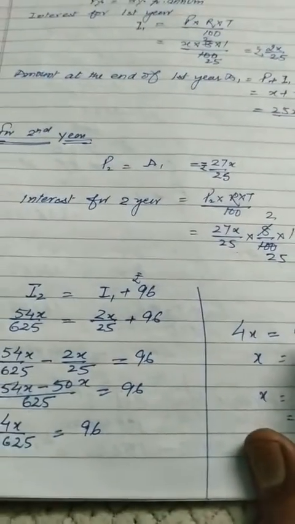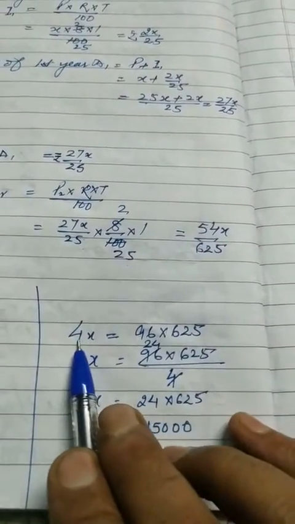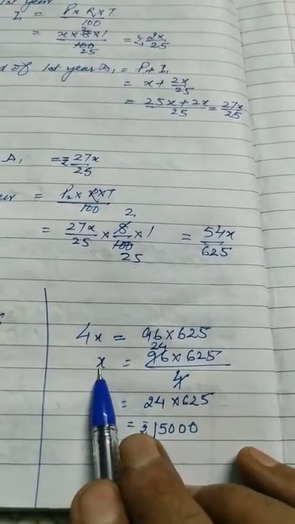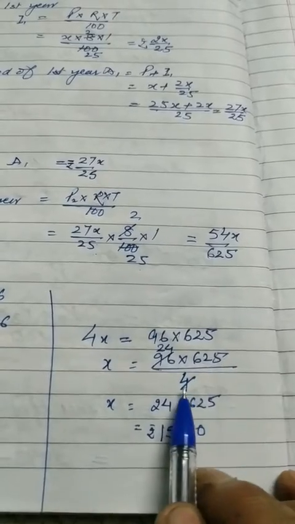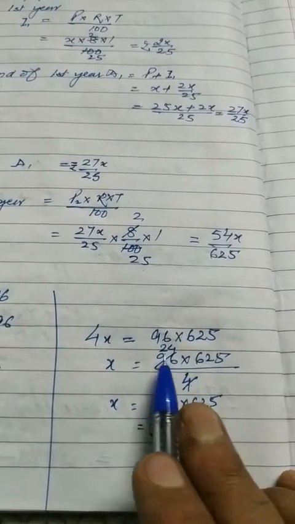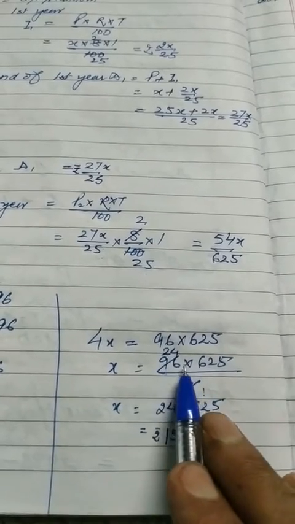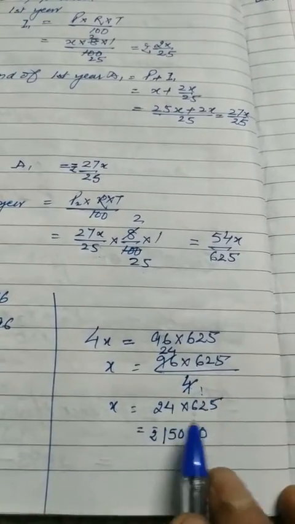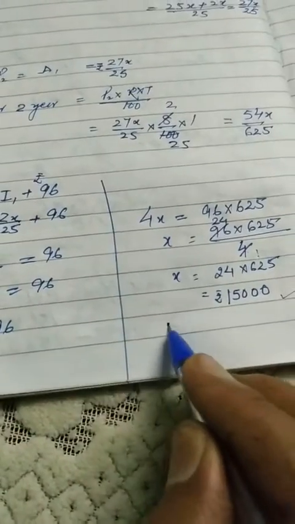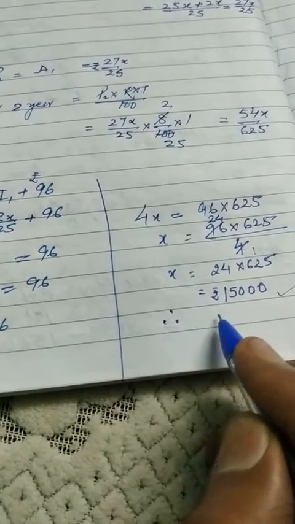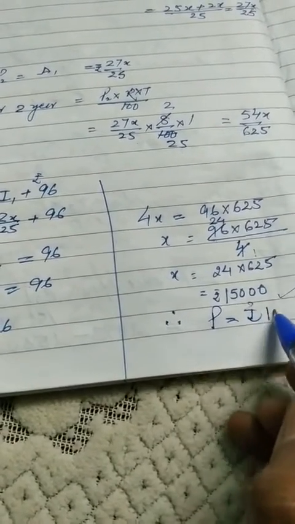Now we cross multiply: x equals 96 multiplied by 625 over 4, that is 24 multiplied by 625. 4 into 96 is 24, and 24 multiplied by 625 is 15,000. Therefore the principal equals 15,000.